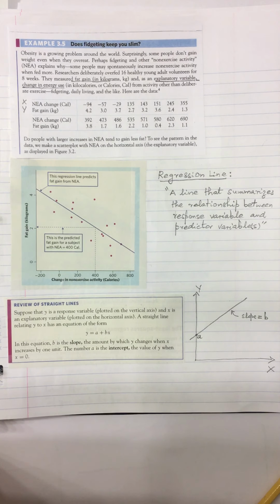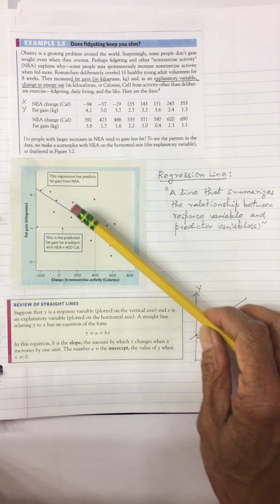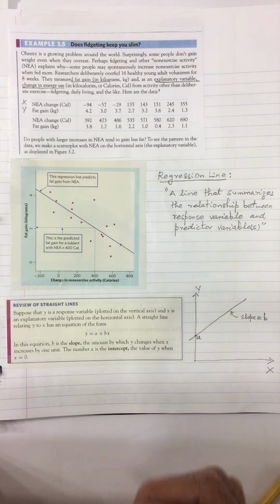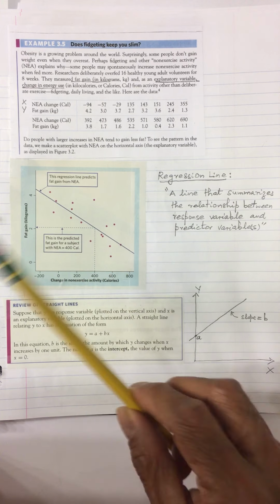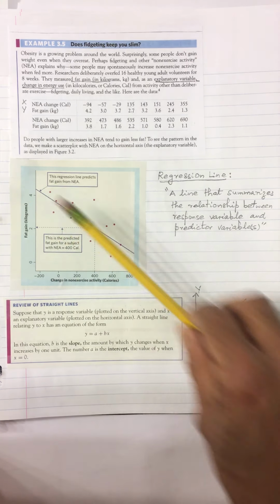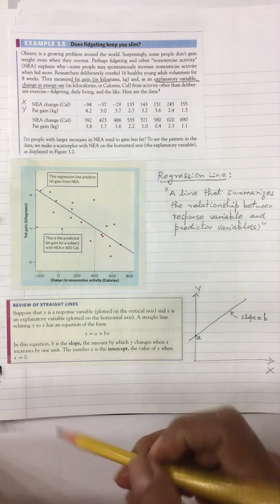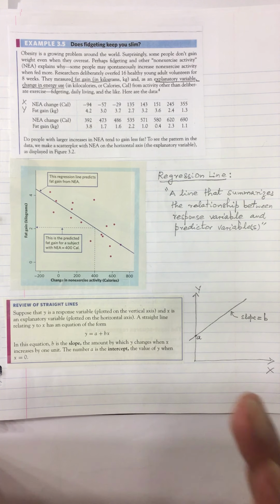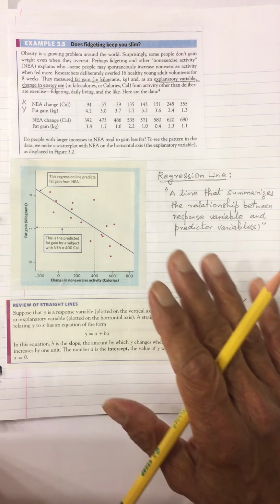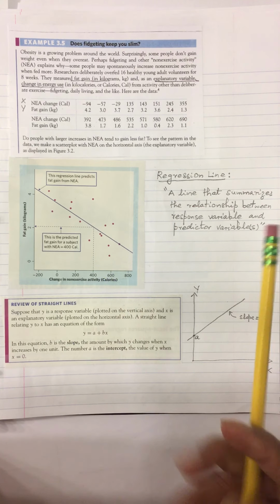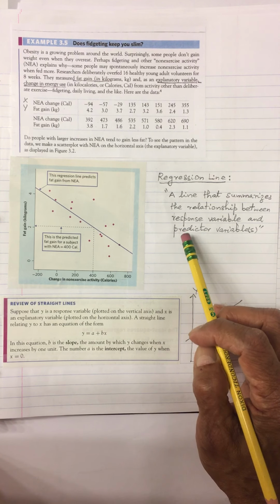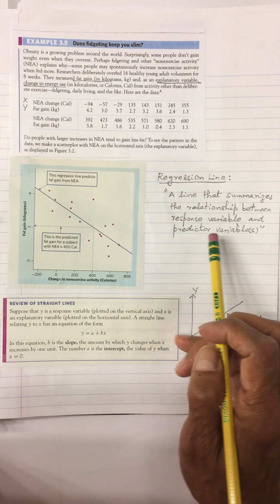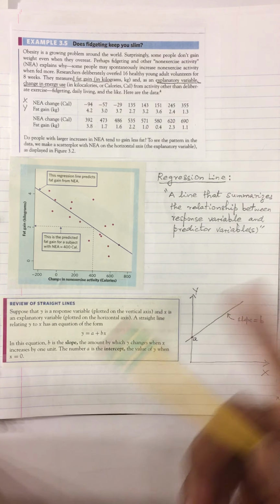Suppose I am using a line like that, that kind of line is known as a regression line. Sometimes, when it has one variable, it's known as simple linear regression. Linear means a straight line. Simple means one variable. So in the beginning we are looking at only one variable. That line is a regression line, a line that summarizes the relationship between the response variable, which is y, and the predictor variable, which is x.